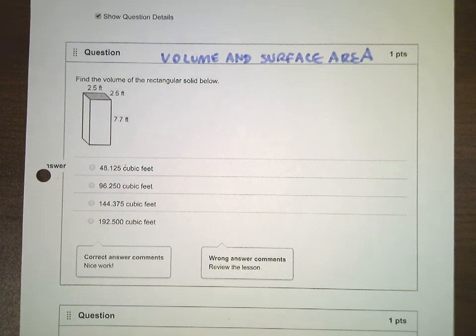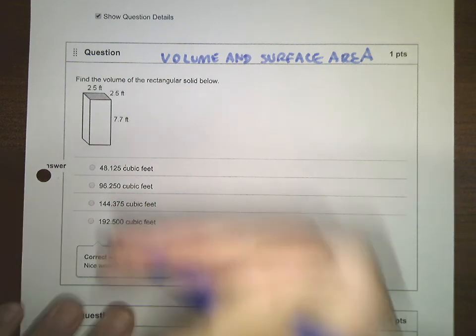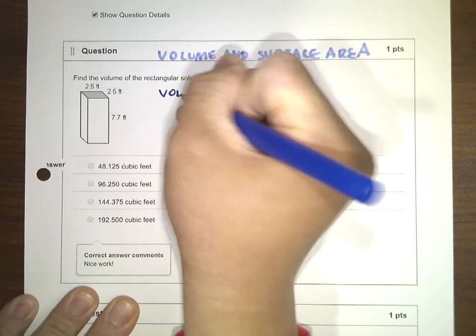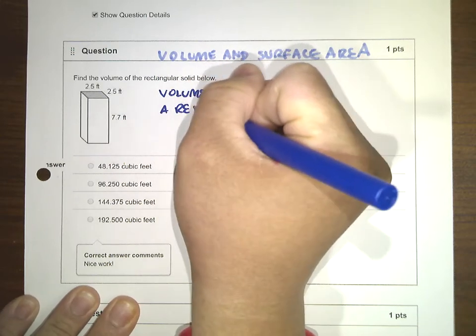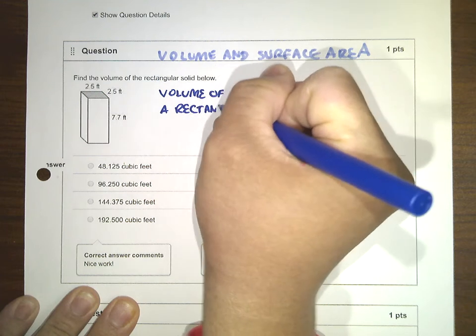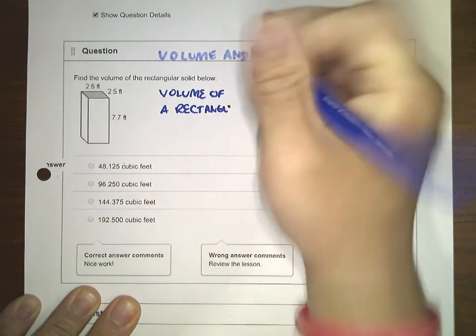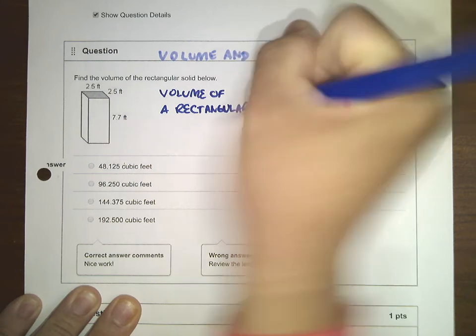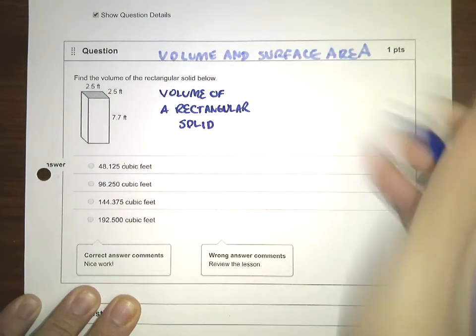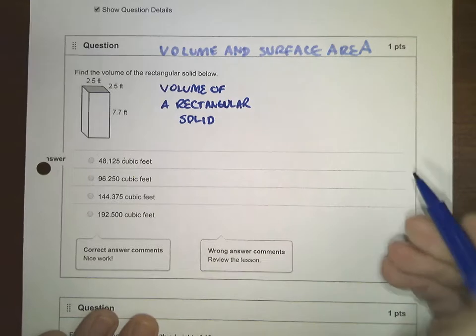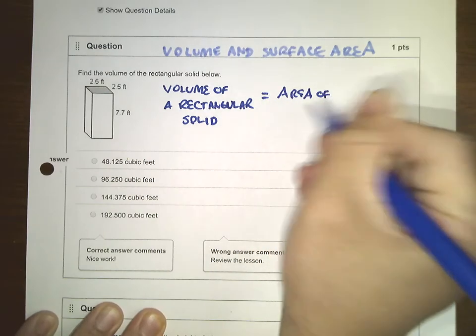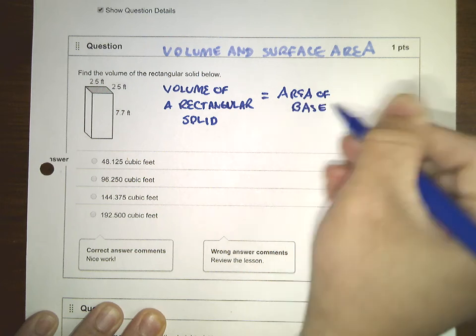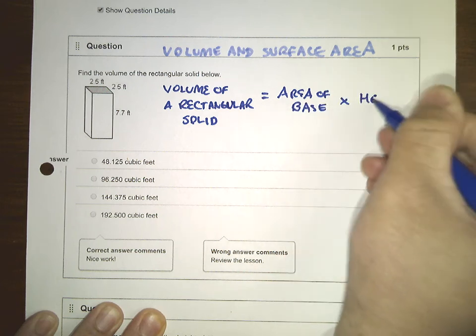So the first problem says to find the volume of the rectangular solid below. The volume of a rectangular solid is just going to be the area of the base times the height.